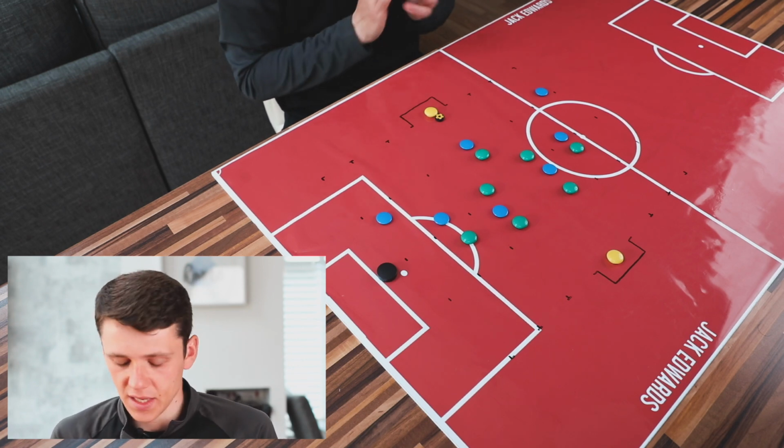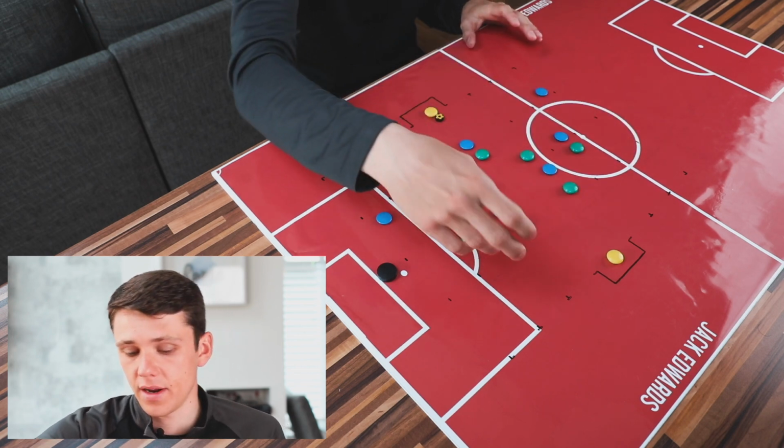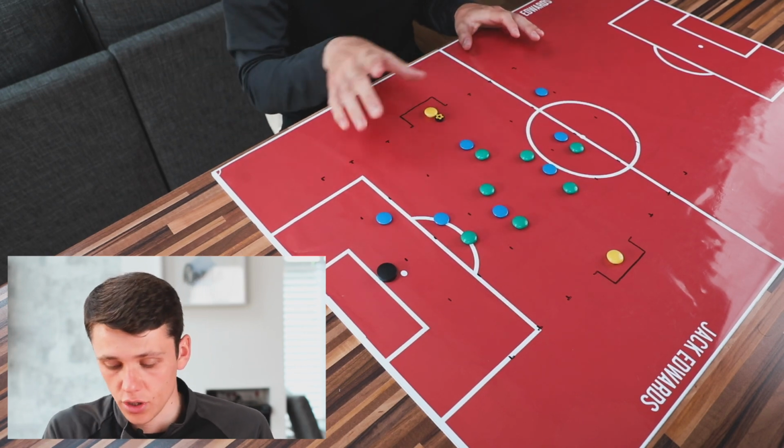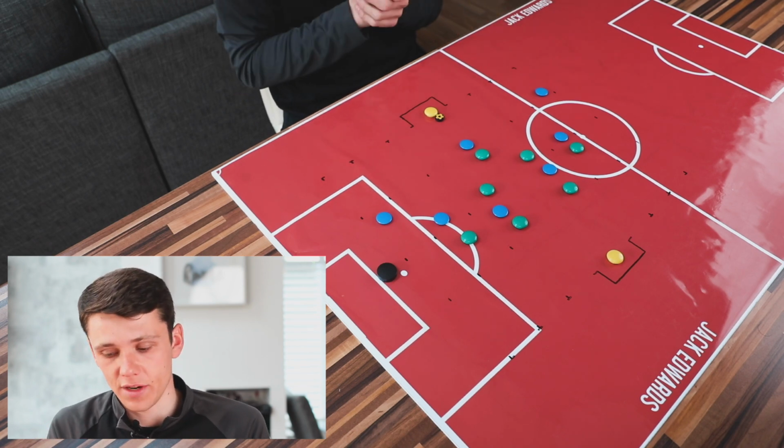Again, if you don't have that, it's okay. You might not have the half space, you might just have central area and then a wider area. Okay, so we're trying to do it into the lanes. So you've got central area, half space and wide areas. So we're looking to occupy those areas all the time.